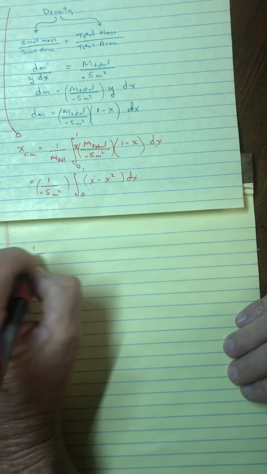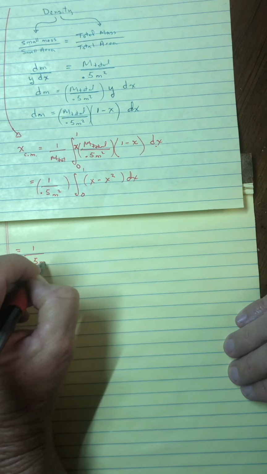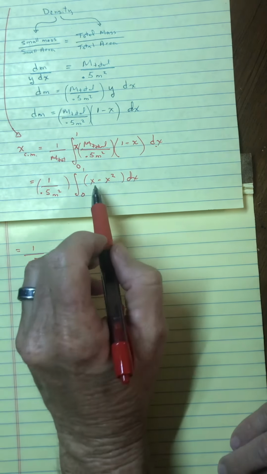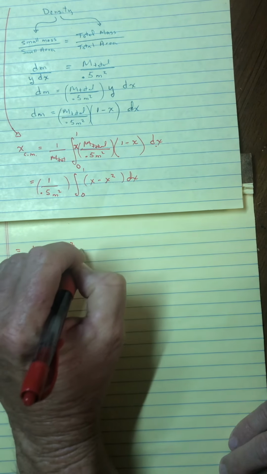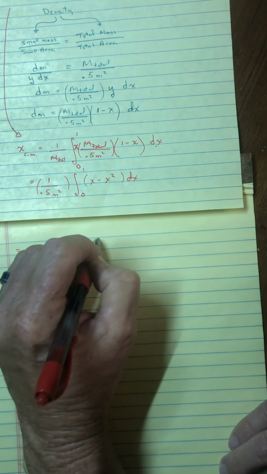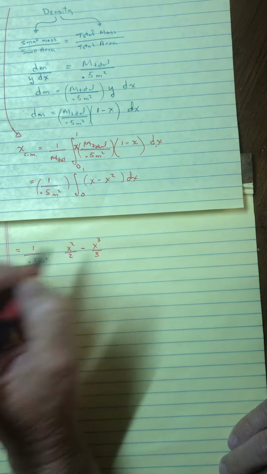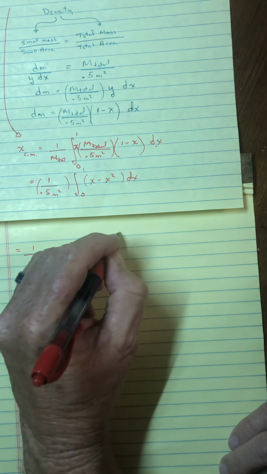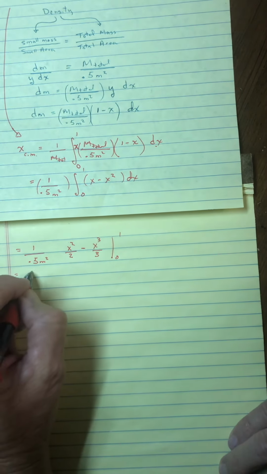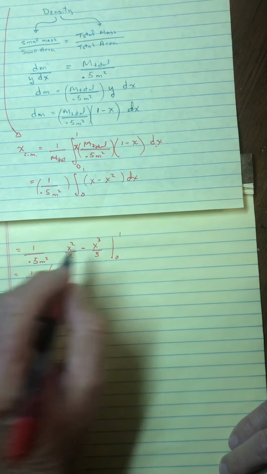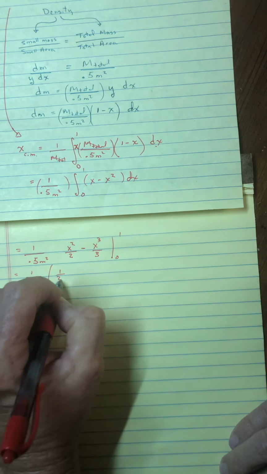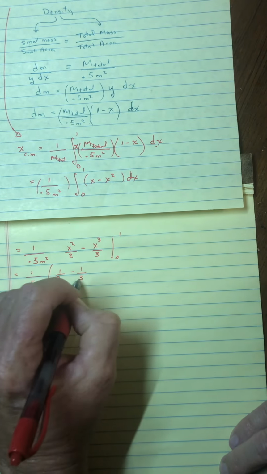Then I have this 1 over 0.5 meters squared. And then, of course, this becomes x squared over 2, and this becomes x cubed over 3, and each of them is evaluated from 0 to 1. So 1 over 0.5 square meters, and if you put in a 1, you get 1/2 minus 1/3.